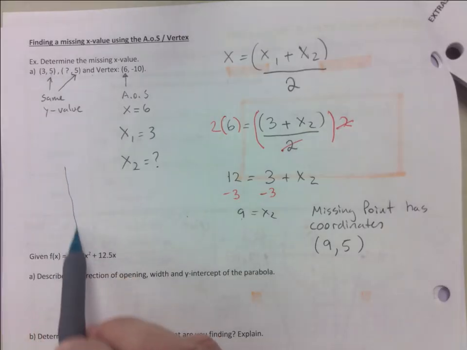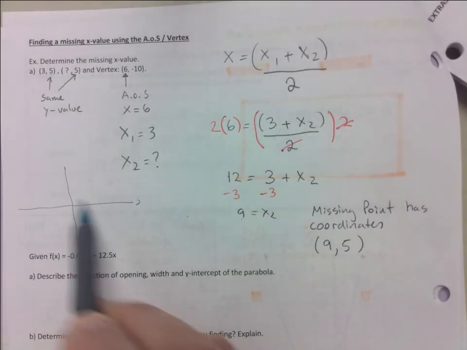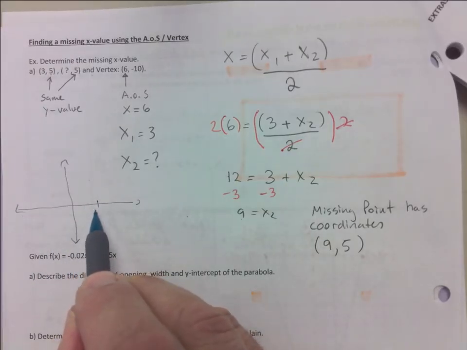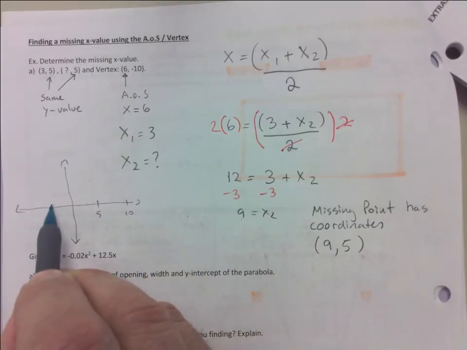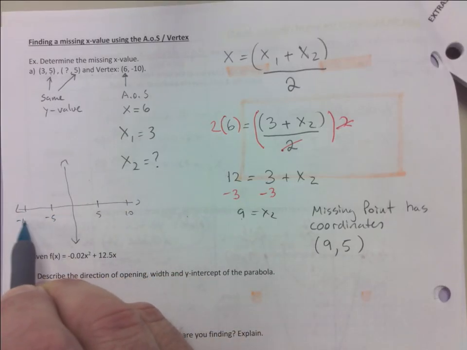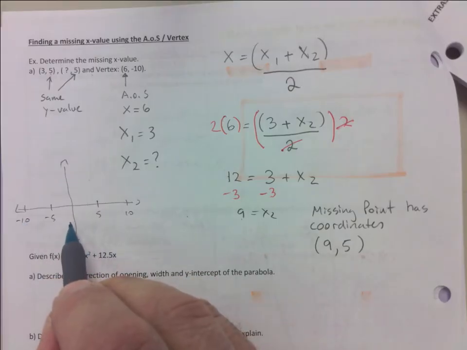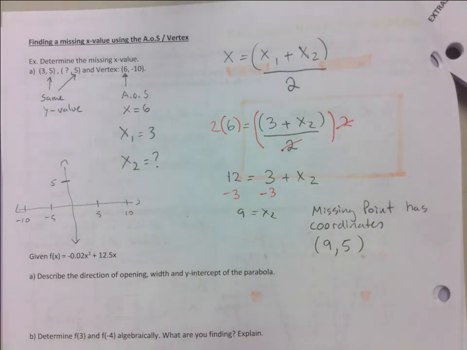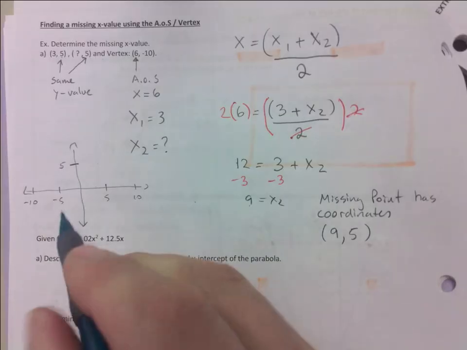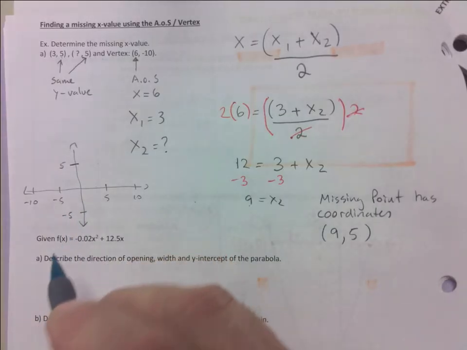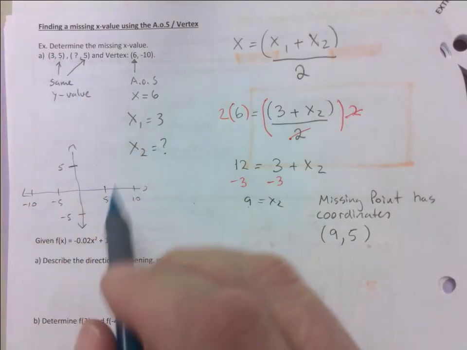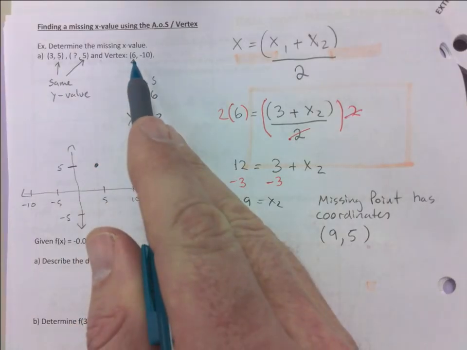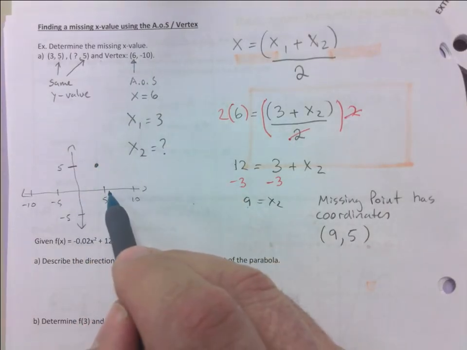Can we do a little grid here just to envision this? If this is 5 and this is 10, this is negative 5, this is negative 10. And we're at 5, right? 5 going up here. And negative 5 here. Let's plot these points. 3, 5 is where? 3, 5 is right there. The vertex is 6, negative 10. 6, yikes.